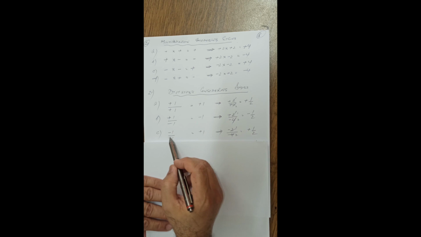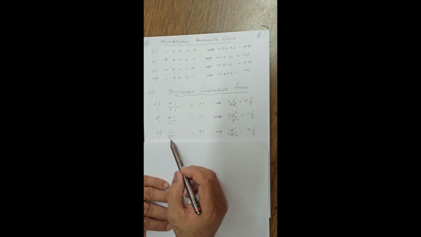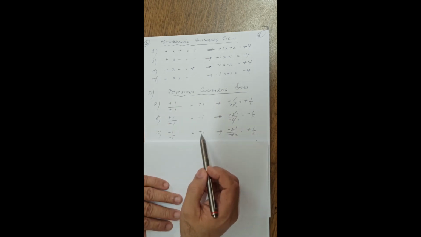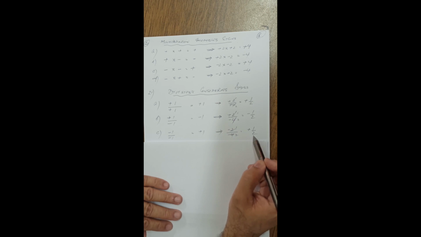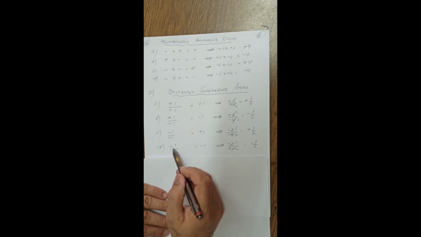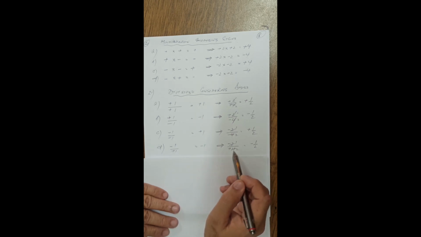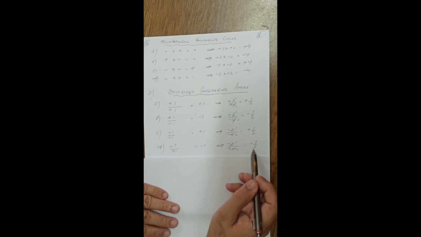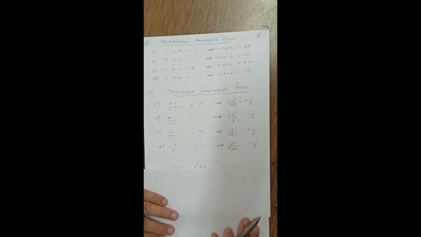The same pattern we follow as in the case of multiplication. Here it will be plus, and you can see the answer plus 1 upon 2. A similar pattern you have to follow in this case. The answer you can see, minus and plus, is minus 1 upon 2.